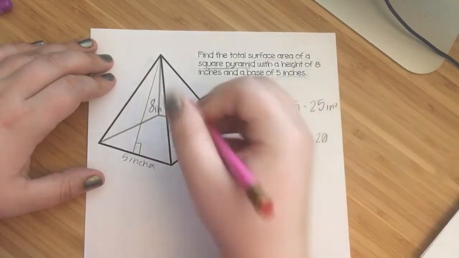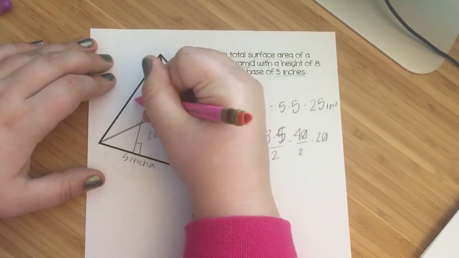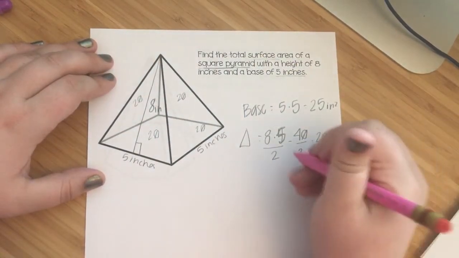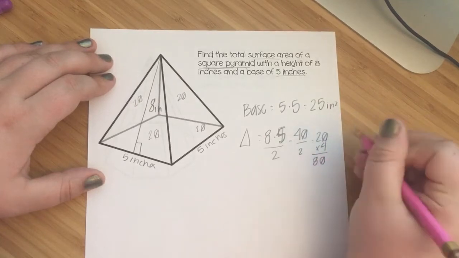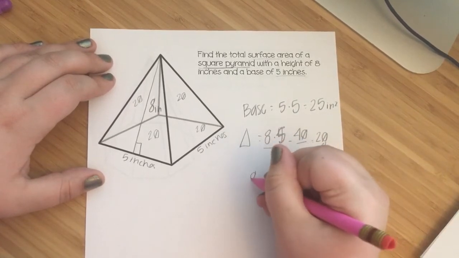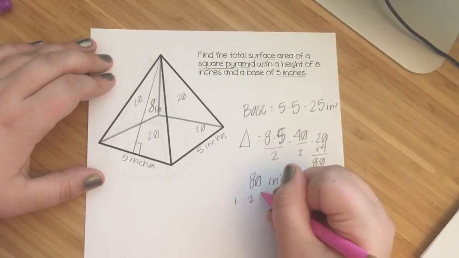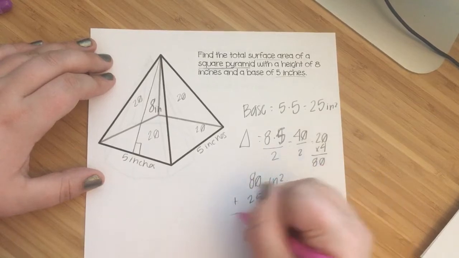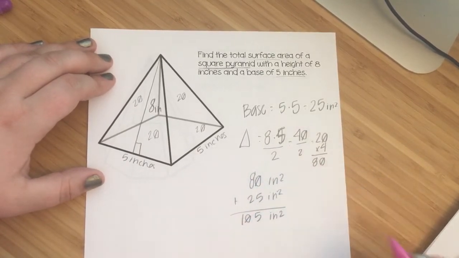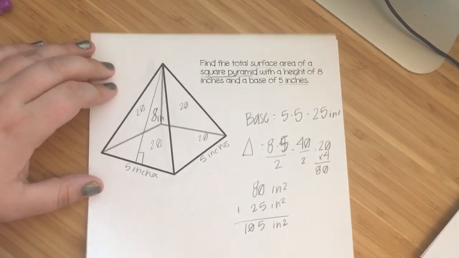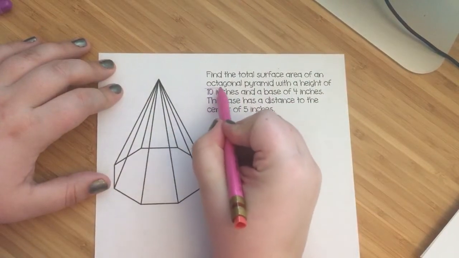But that's for 1. Do you guys remember how many triangles there are on a square pyramid? 4. The answer is 4. So I could say 20 plus 20 plus 20 plus 20, or I can multiply by 4 and get 80. So now I need to add my base to this. So 80 plus 25 equals 105 inches squared. These things, when we are looking at pyramids and prisms, they take a lot of work, but I know that if you take your time, you'll feel really successful.